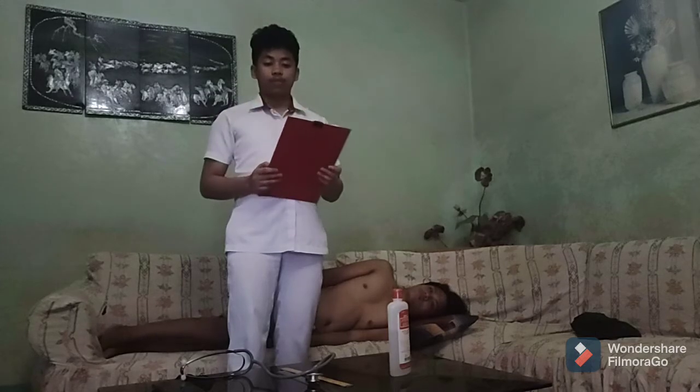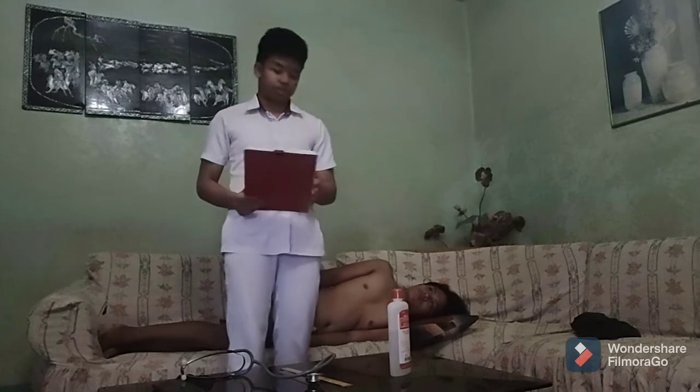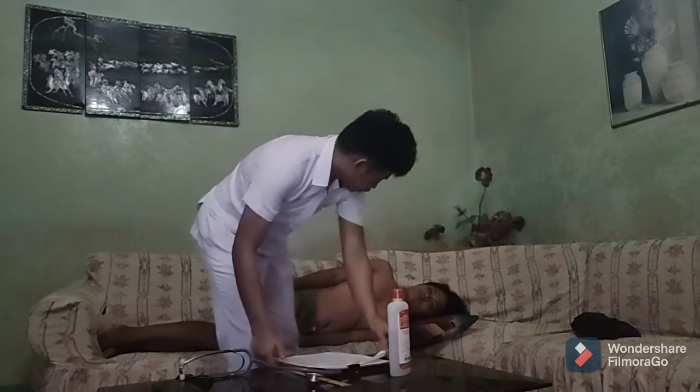Next is to ask the client to sit up, lean forward, and exhale. Use the diaphragm of the stethoscope and listen over the apex and along the left sternal border. The diaphragm of the stethoscope is best for detecting high-pitched sounds. So sir, I am going to assist you on a sitting position, sir.